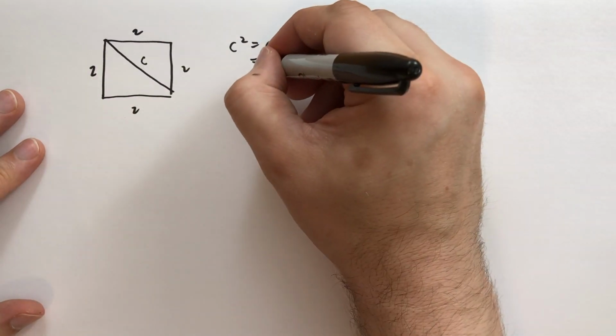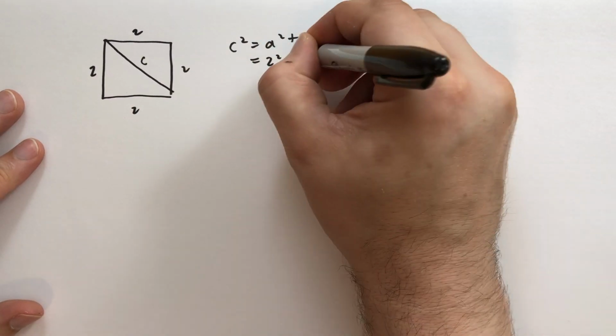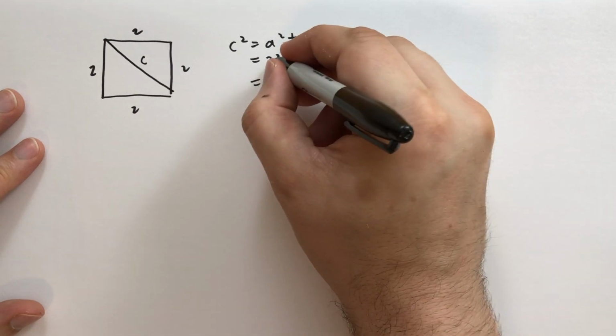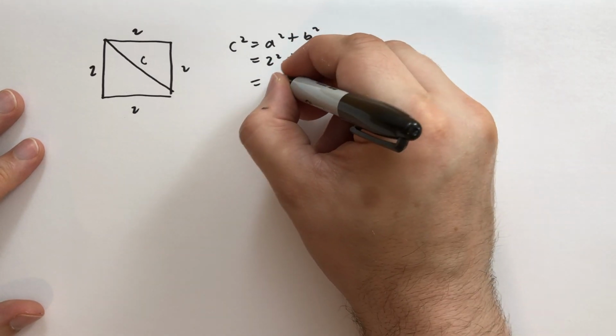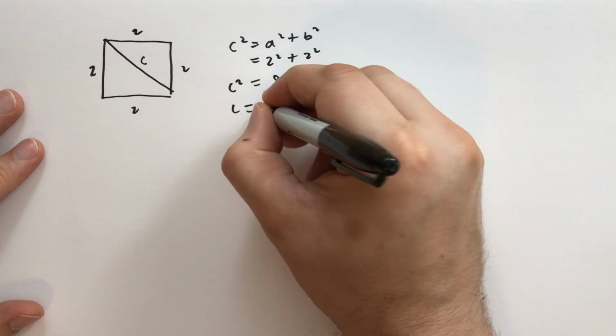But the lengths of the legs are 2. So we have 2 squared plus 2 squared. 2 squared is 4, and 2 times 2 is 4, so we have 8. So C squared is equal to 8. So C would be the square root of 8.